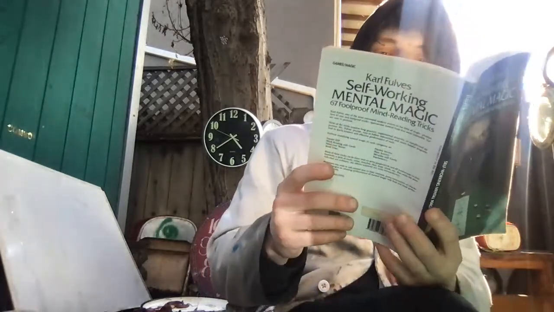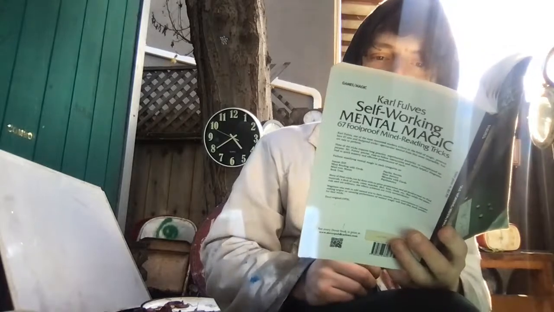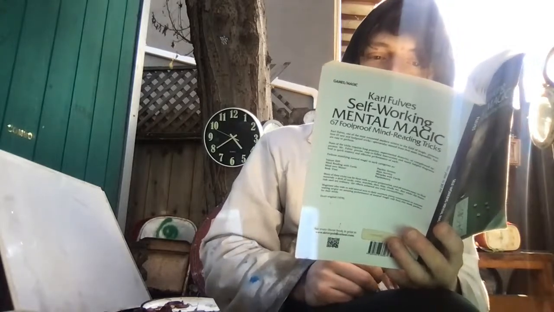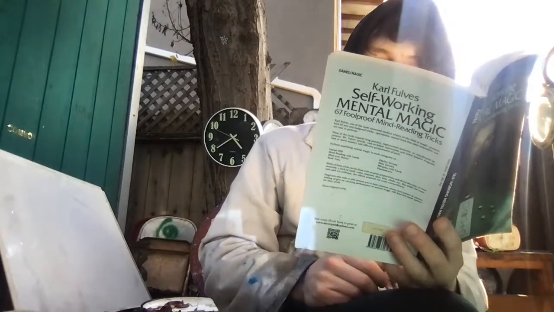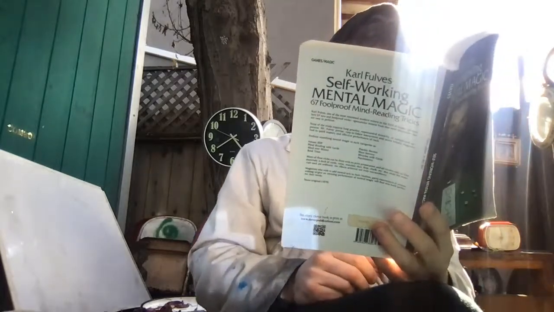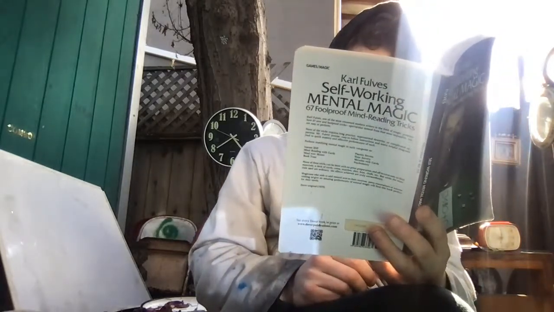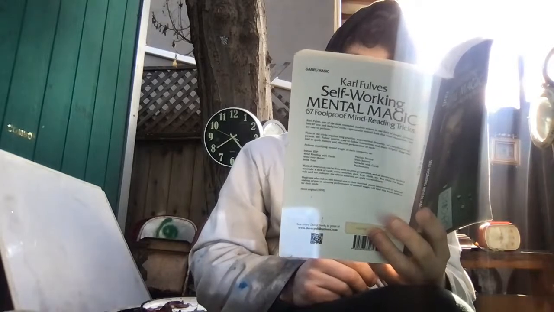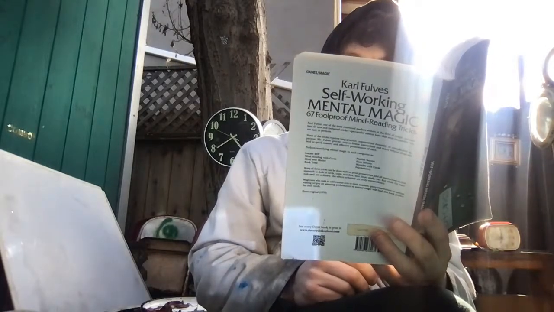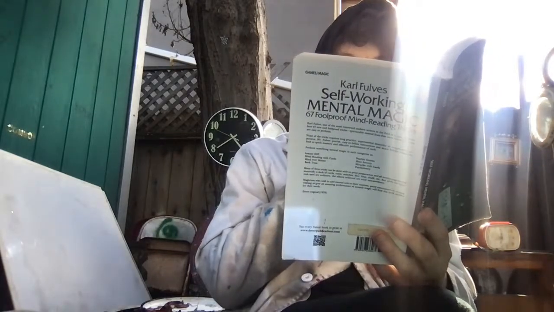So it says, I just got to read this whole one to you guys. It says, this is another version of the lock and key trick that's ideal when performing at a friend's home. Borrow his house key and drop it into an envelope that you've secretly marked. Then, with his consent, have him step outside the house. Close the door and lock him out.